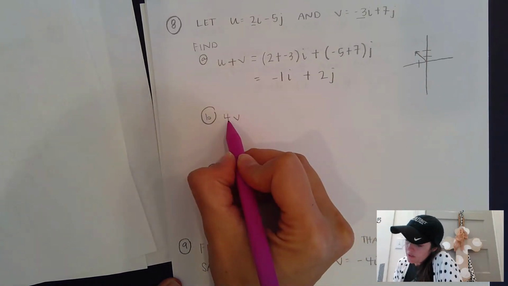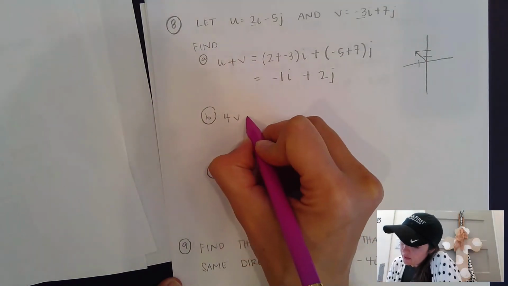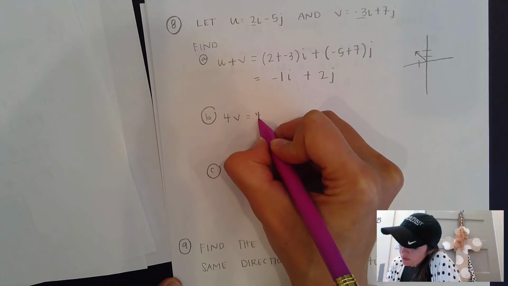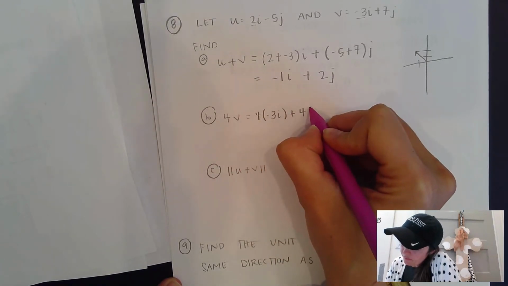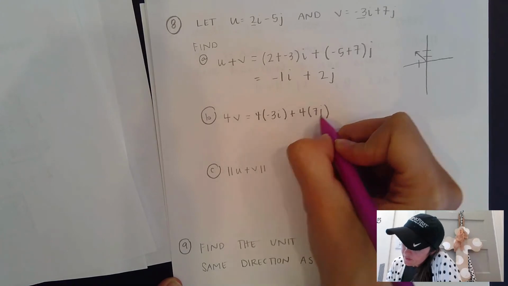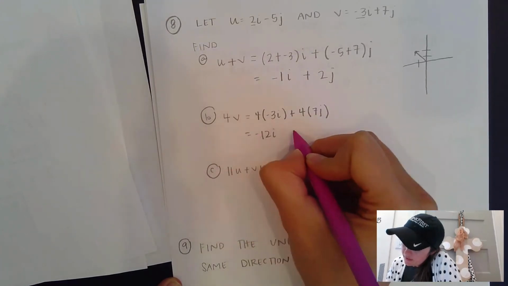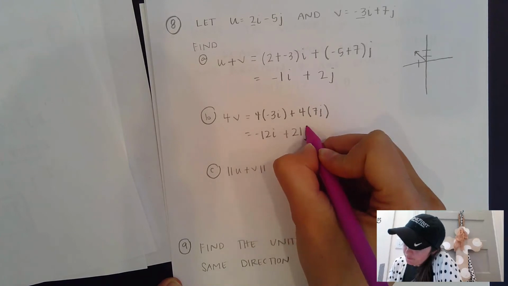So if I wanted to say 4v, that means that I will take 4 and I will multiply it by each part of the vector. So we'll have a negative 12i plus a 21j.